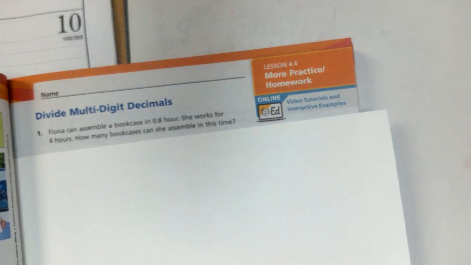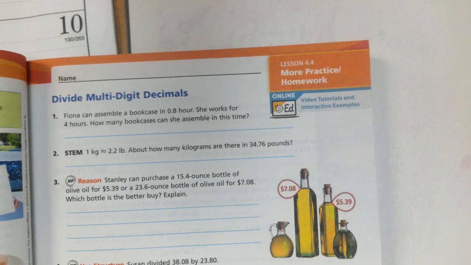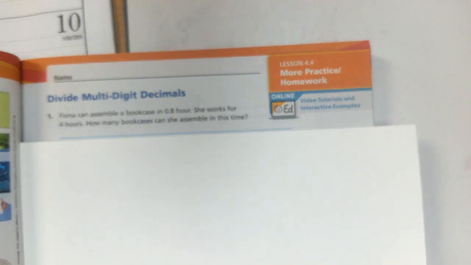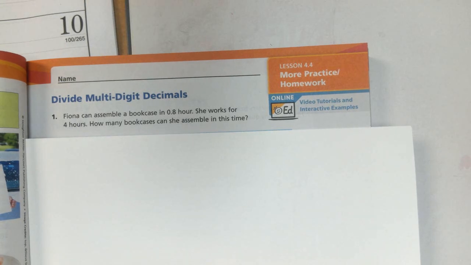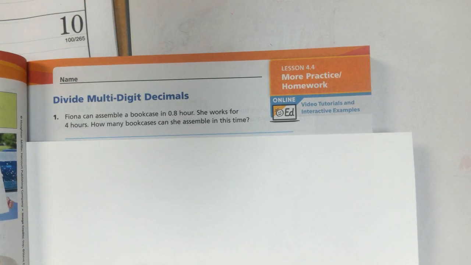Okay, so I'm going to switch this around. So this is what the top of the page looks like. I'm on page 125, and I'll just show you. I'm going to do a little bit of work on this blank space below here, and we will work through some of these questions together. Okay.